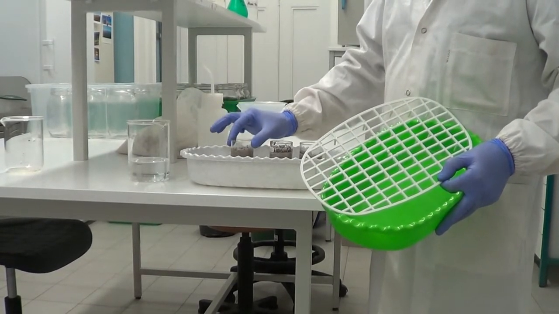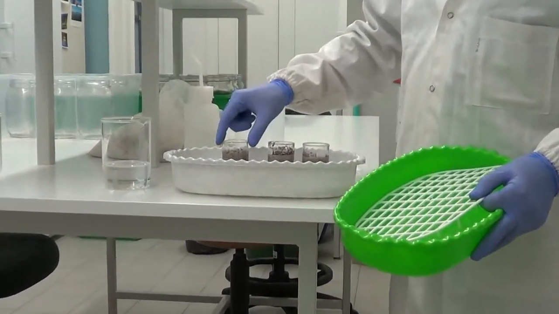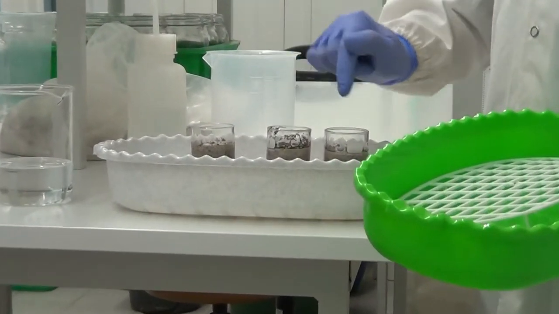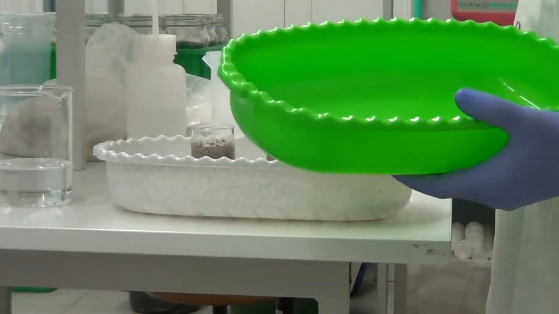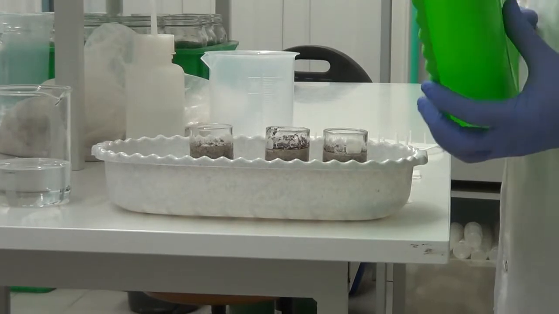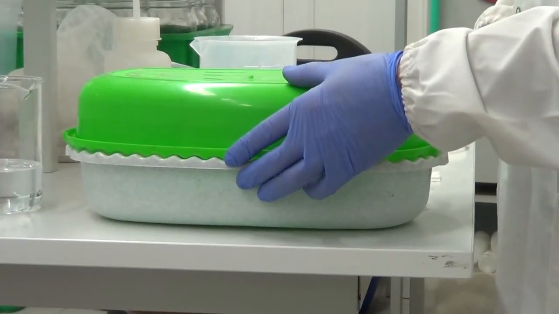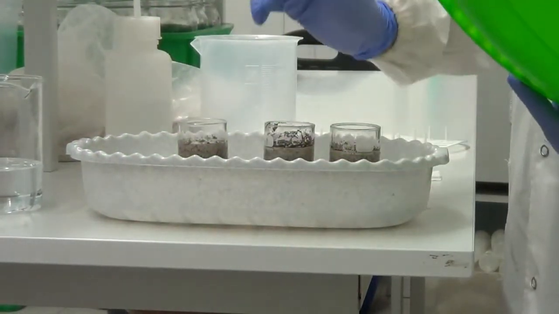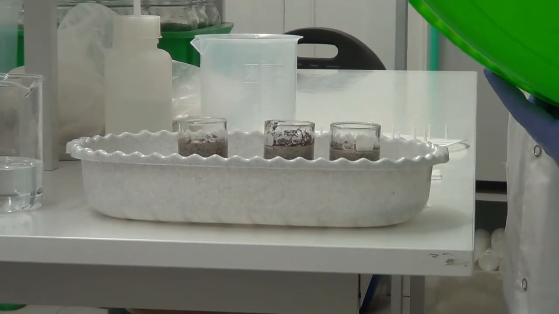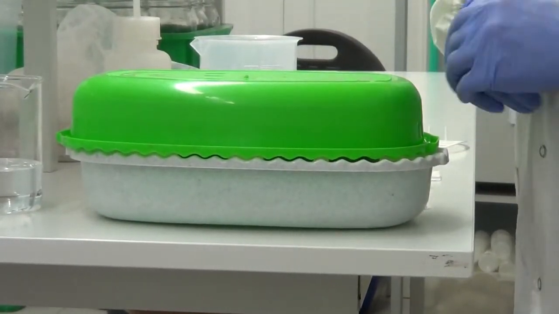They are left on top of a net in the bottom of these boxes for 2 hours. During these 2 hours, we should cover the box to avoid losses of water by evaporation, because we want to lose the water only from the gravitational fraction.